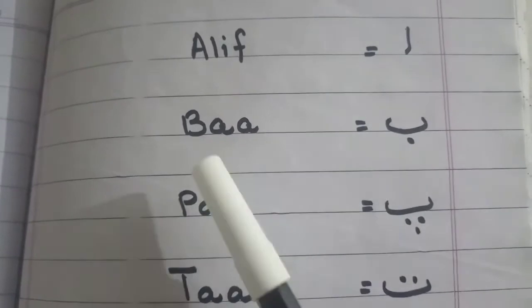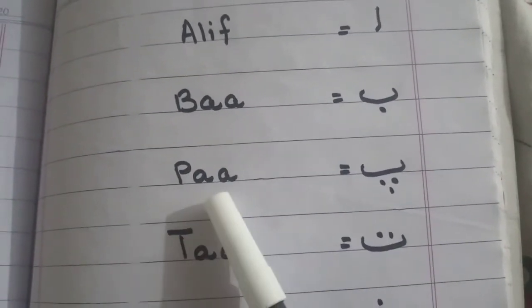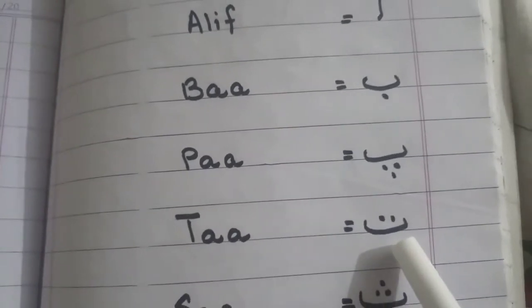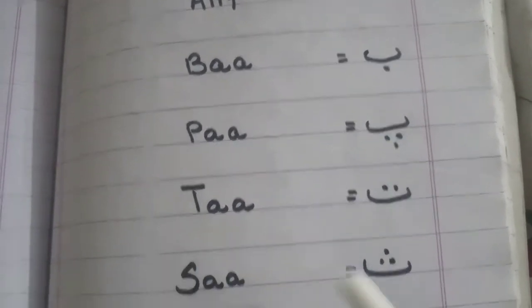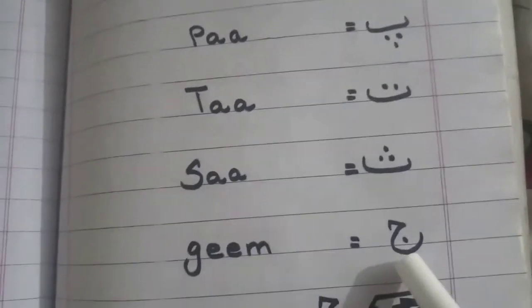Noorani Qaida means basic book for beginners. Learn Quranic Arabic. So I will teach you in a very easy way. Now we will start our today's lesson.